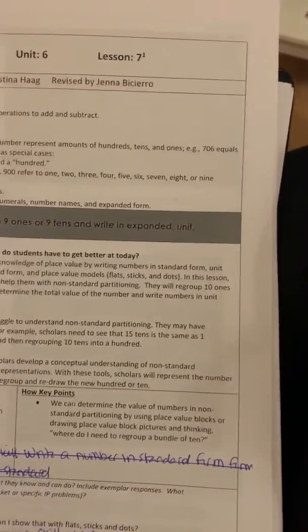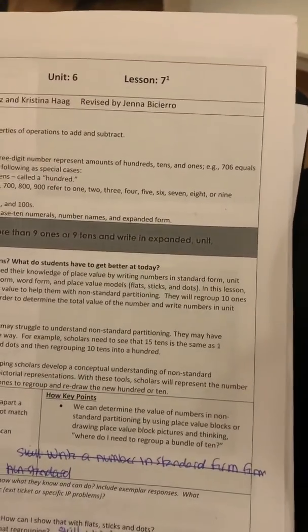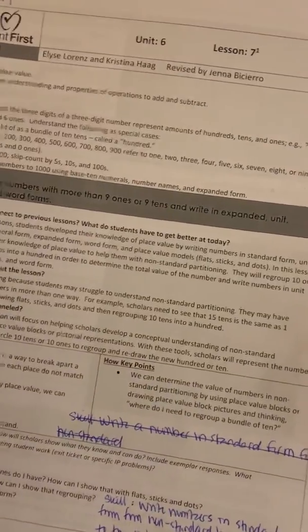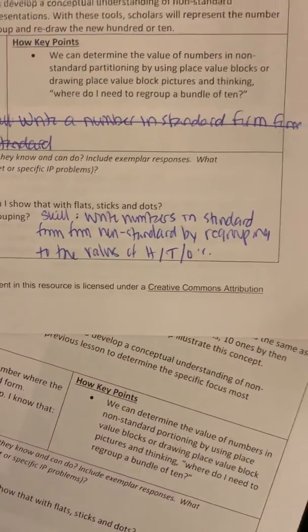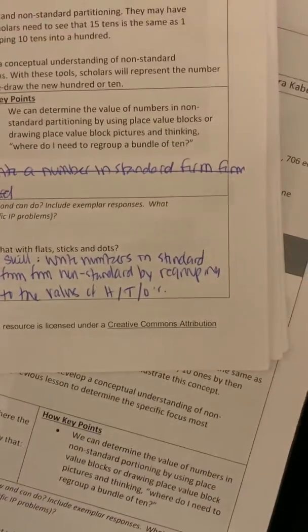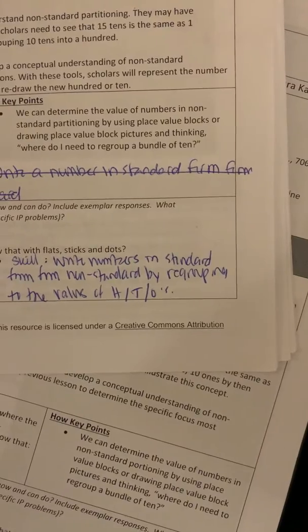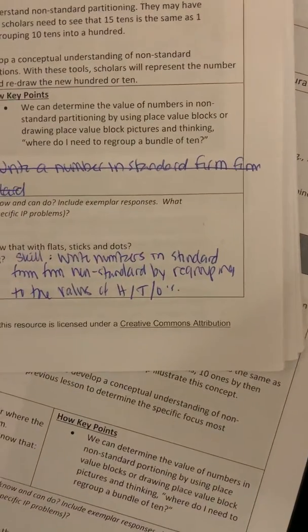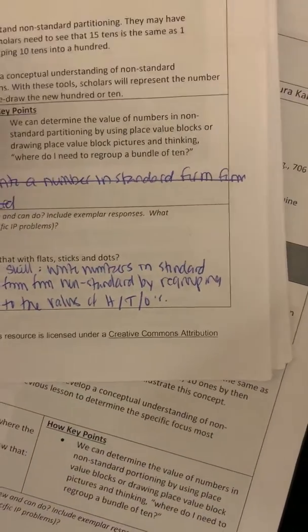Today is the first day of shifting between non-standard form to standard form by using regrouping. So today the skill is you can write numbers in standard form from non-standard form by regrouping to the values of the hundreds, tens, and ones.